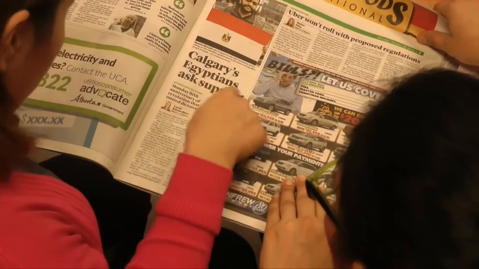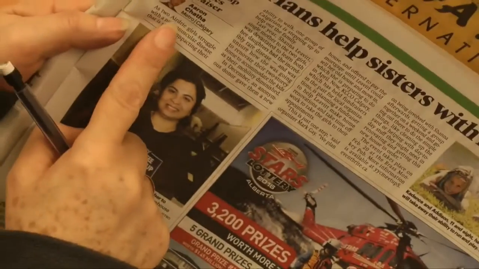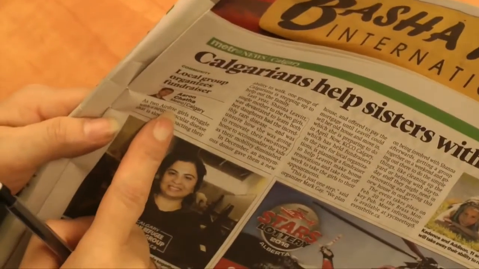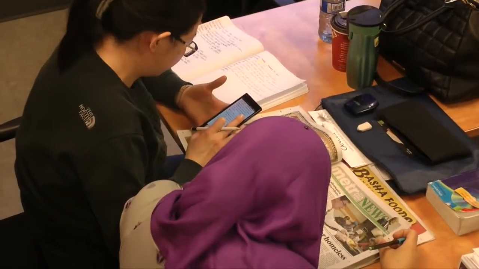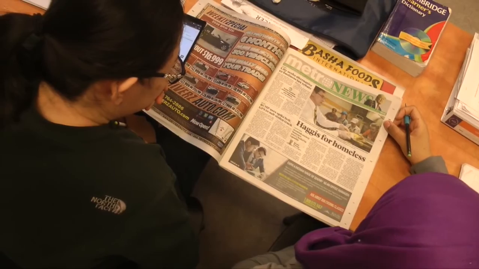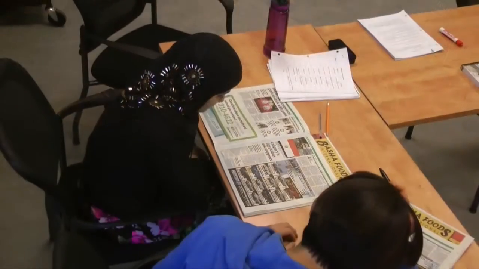So that day we did an activity that's called reading the news or reading the Metro, and you can use different newspapers for it. But I like the Metro because it's easily available. We get it for free here, and a lot of the students take transit, so they're able to pick it up. And what I want to do is give them the skills to be able to interpret the media around them in their day-to-day lives.